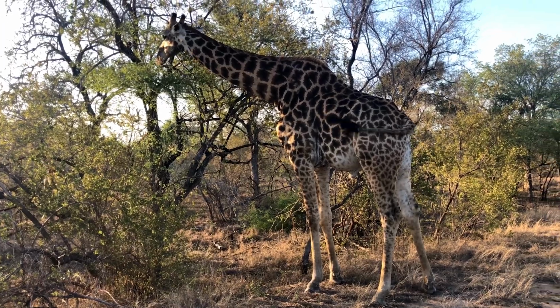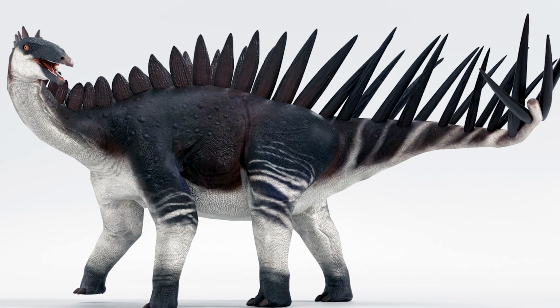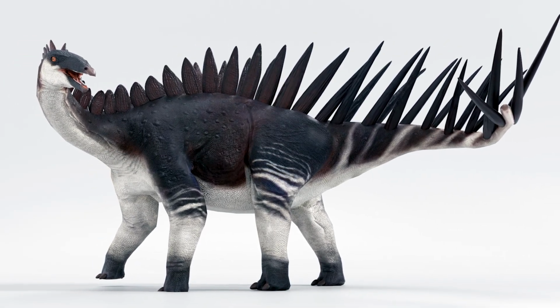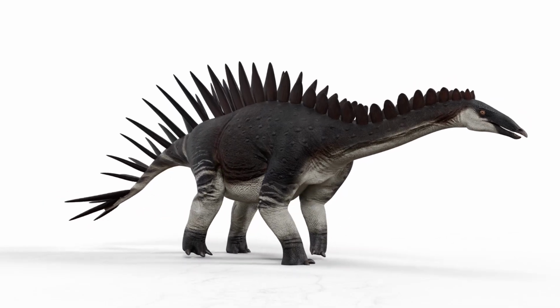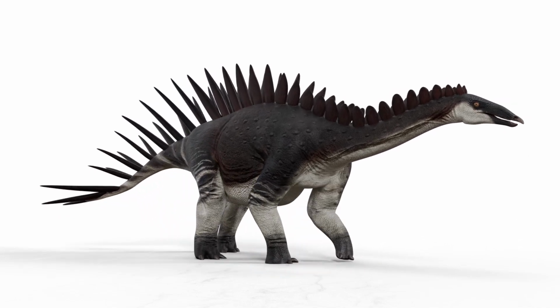Body mass is one of the most fundamental characteristics of any organism. It influences nearly every aspect of an animal's biology, how it moves, how it hunts, and even how it interacts with its environment. For extinct creatures, estimating body mass allows scientists to uncover critical insights into their lives and behaviors.